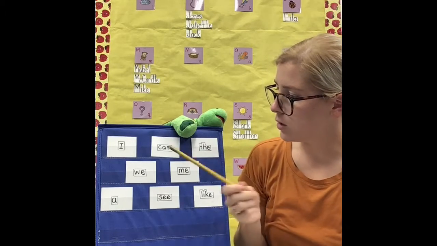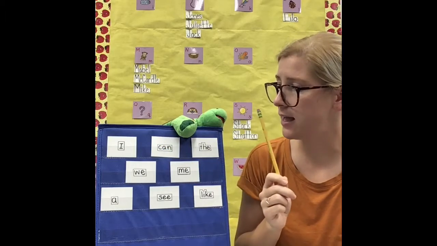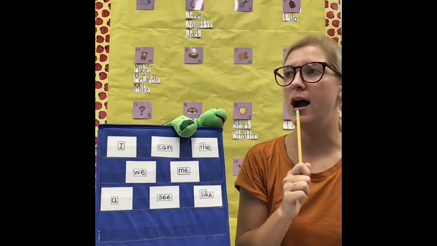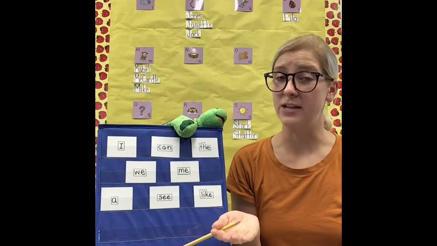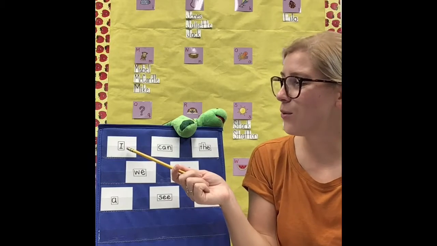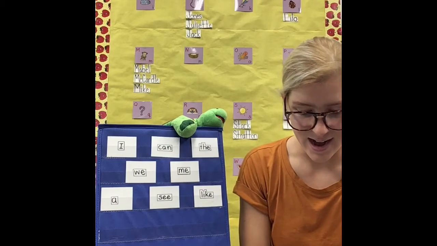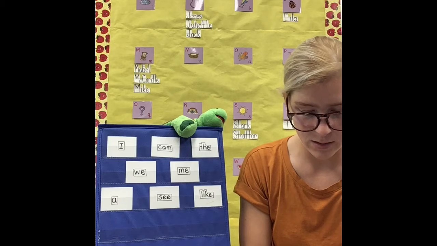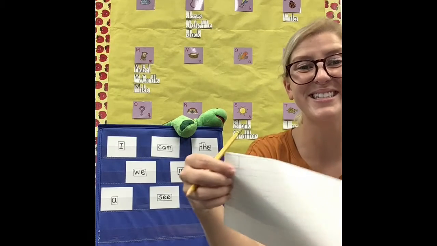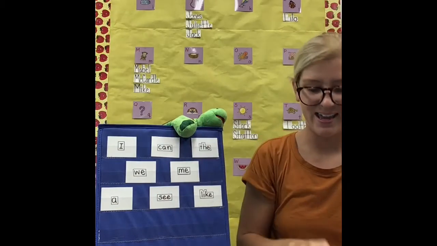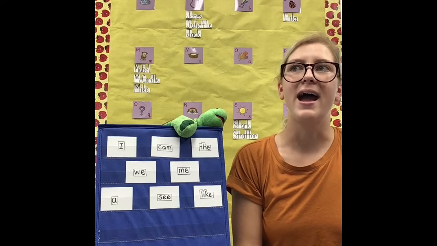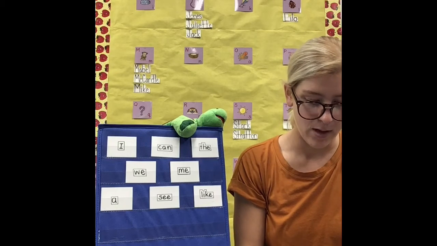Which word is the word we use when we're talking about ourselves? I. So we could start this sentence with I. If she wants Spot to know that she's happy, we could write, I am happy. So let's write our word, I. I is a straight line down, a cross on top, and a cross on bottom. We've started our letter, I. I need a finger space and then the word am, like apple.